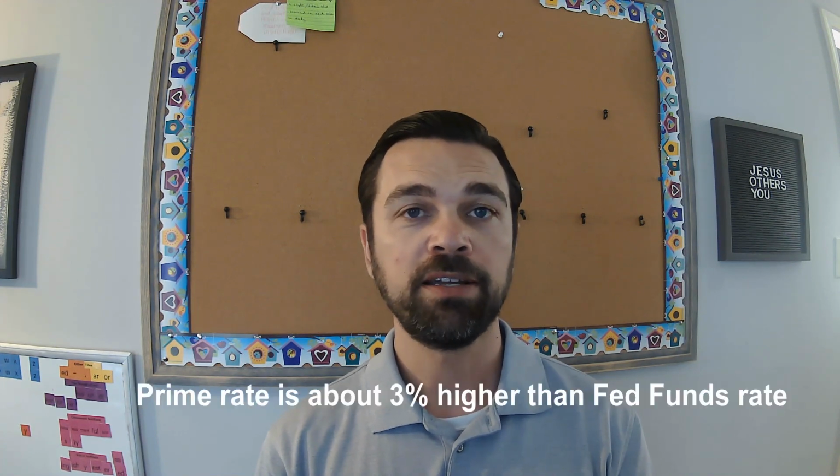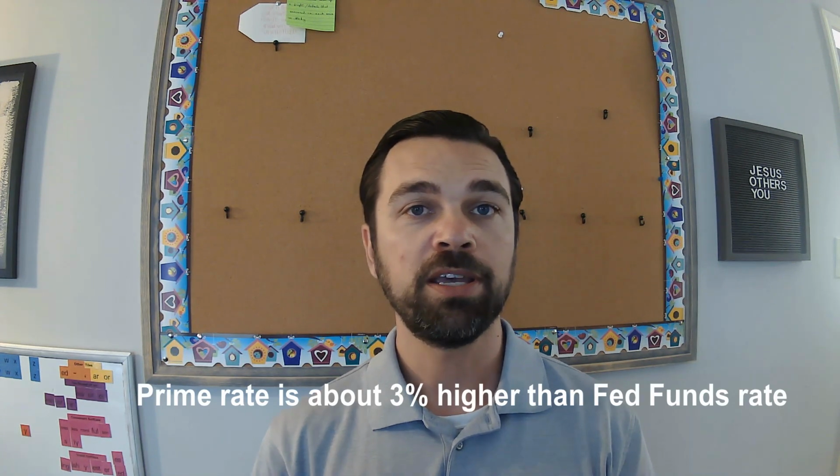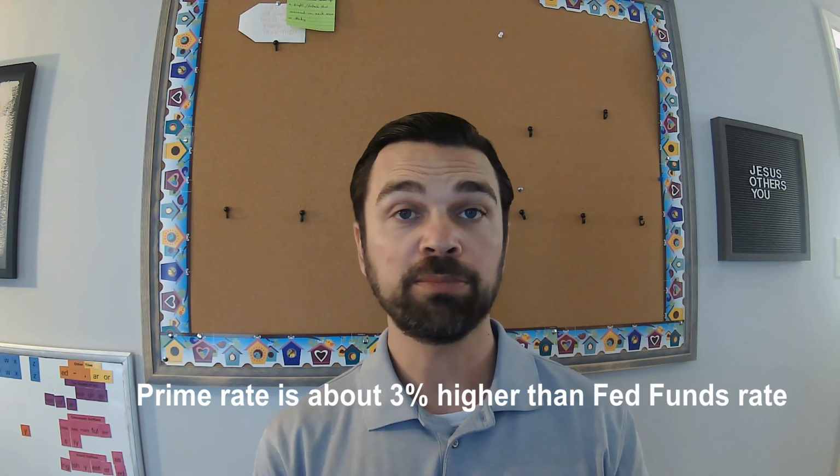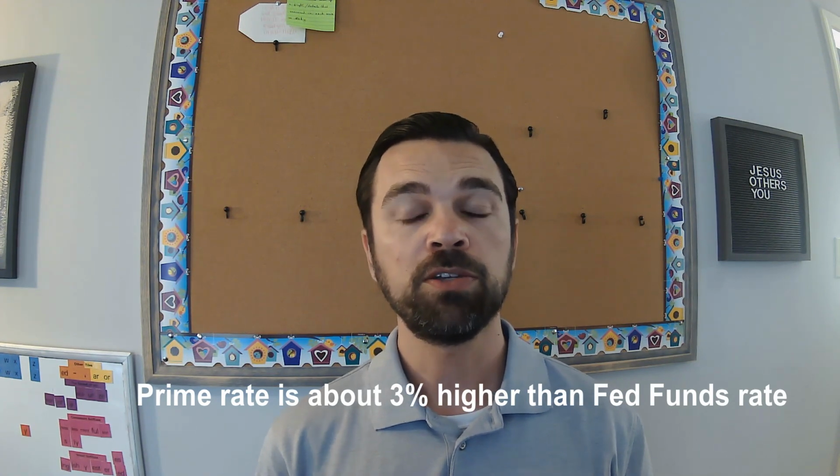Now, since the prime rate is charged by banks to their best customers, the bank can then charge that prime rate, or whatever rate they determine, to the customer who actually borrowed the money. So when the Fed meets, which is typically 8 times a year, and they change rates, are they actually changing the prime rate? Well, really no, what they're changing is the Fed funds rate.